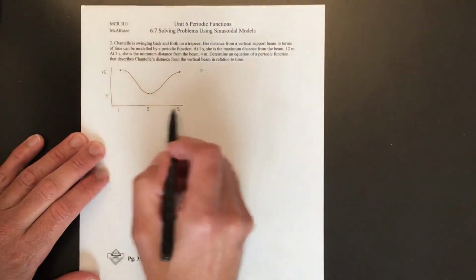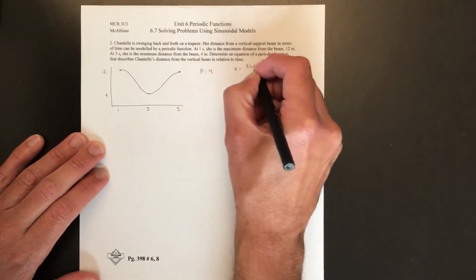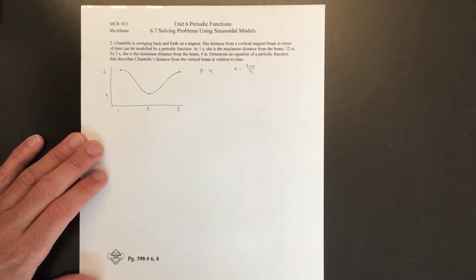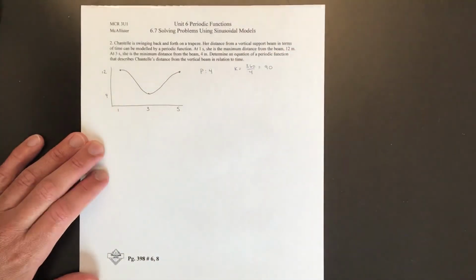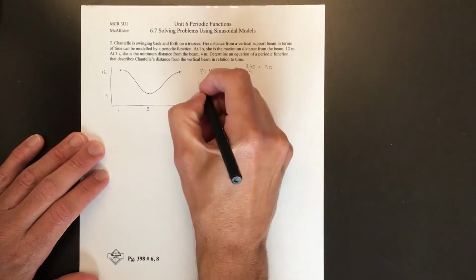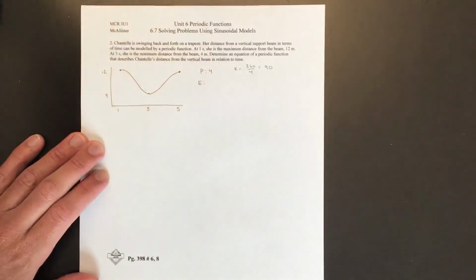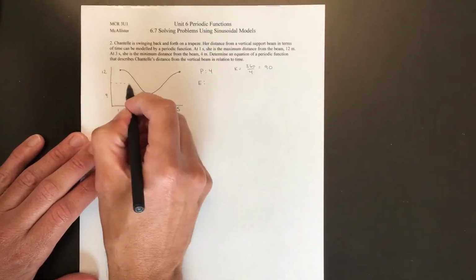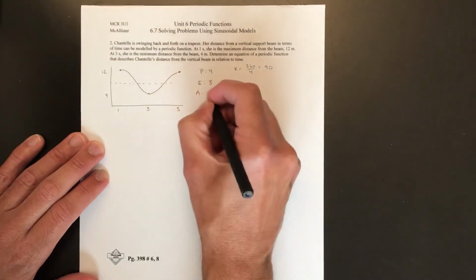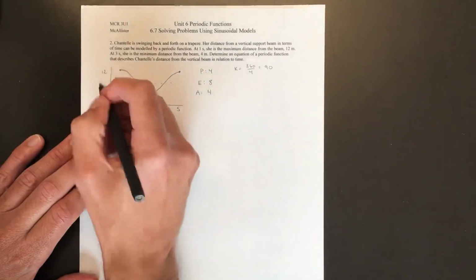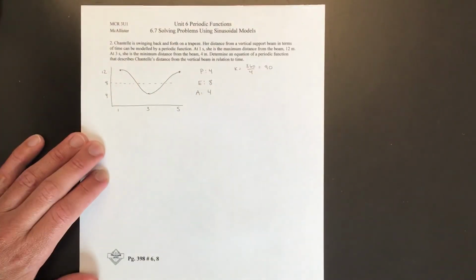Period is from 1 to 5. So it's 4 seconds. To get the K value, 360 divided by 4. Equation of the axis, halfway between 4 and 12, 8, which means the amplitude would be 4. Right? From 8, we go 4 to get to 12. Subtract 4 to get down to 4.